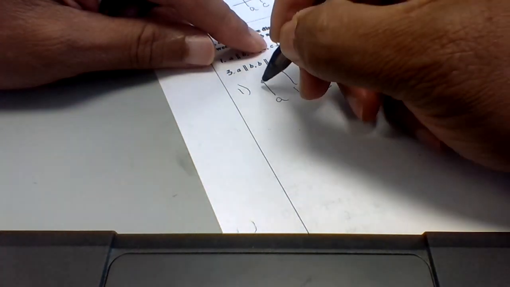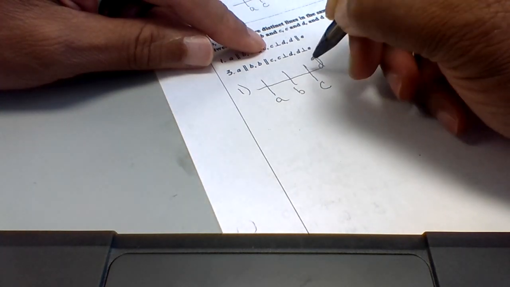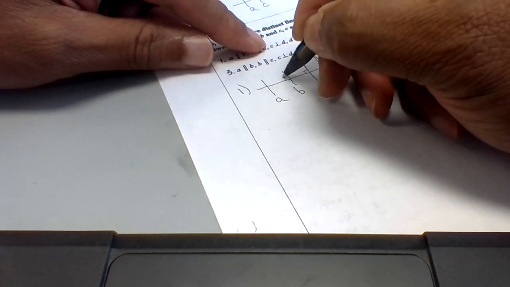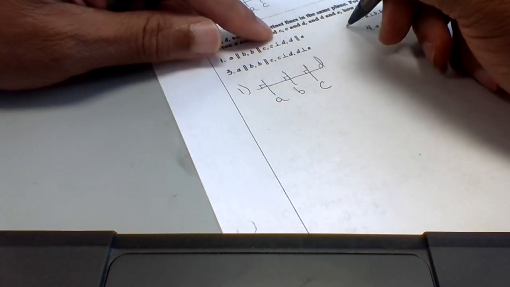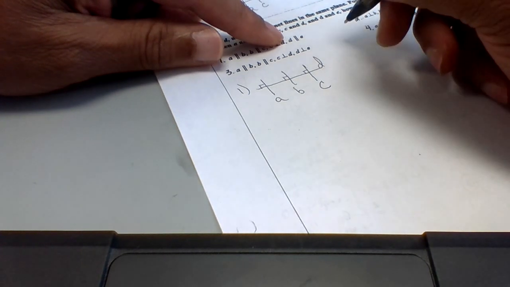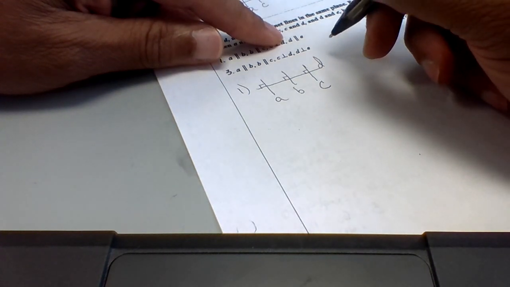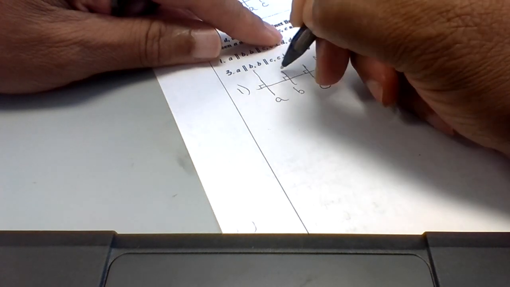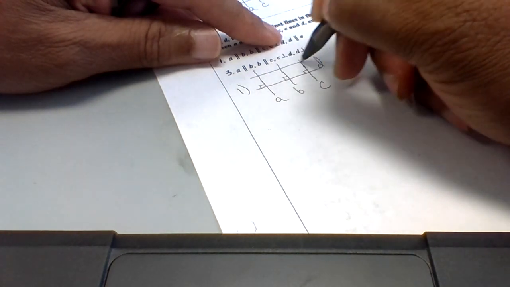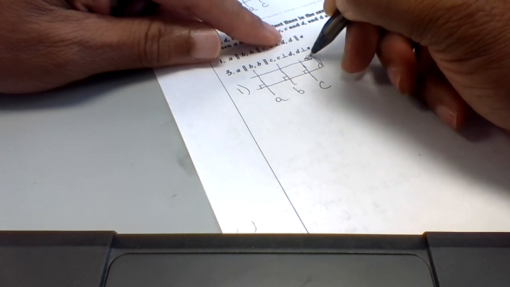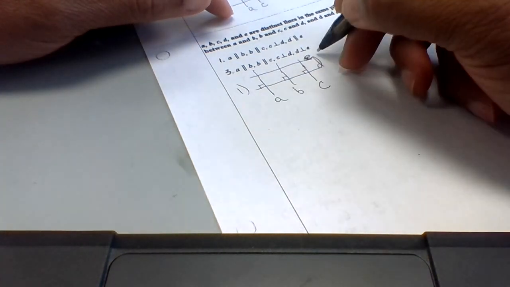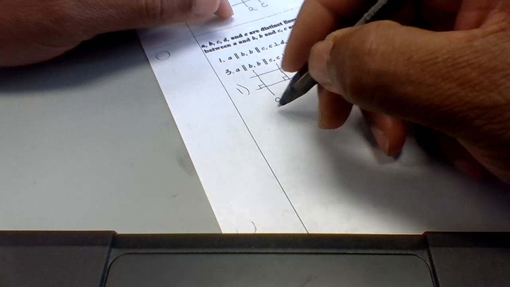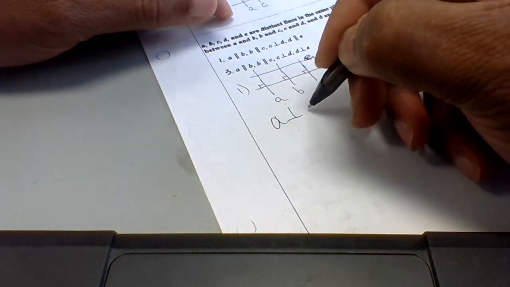C is perpendicular to D, so there's D and they're perpendicular. D is parallel to E. So how are A and E related? A is going to be perpendicular to E.